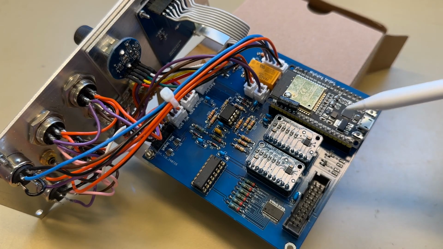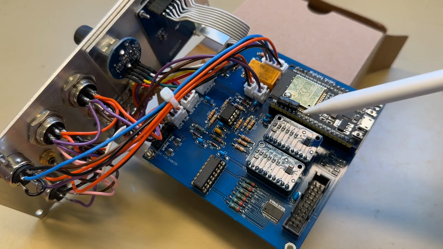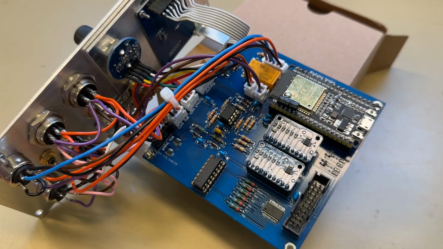So that's all done by the ESP32. So that's basically it. This part here runs on 5 volt, the ESP runs on 3.3 volts. So we have some level shifters in here that will take care of that. So that's a bit on the basics of the electronics.